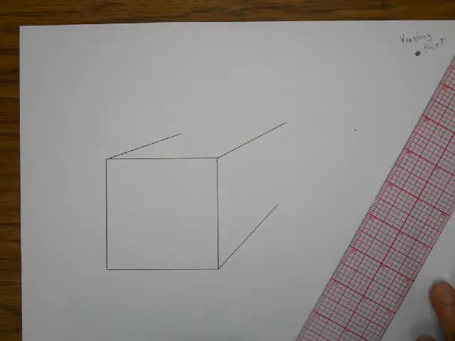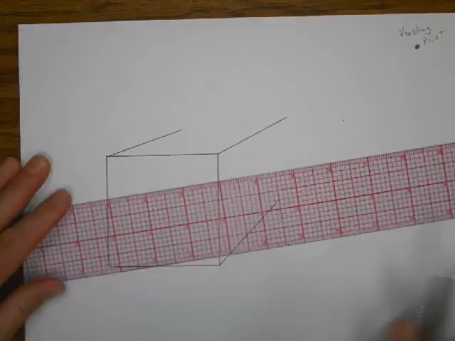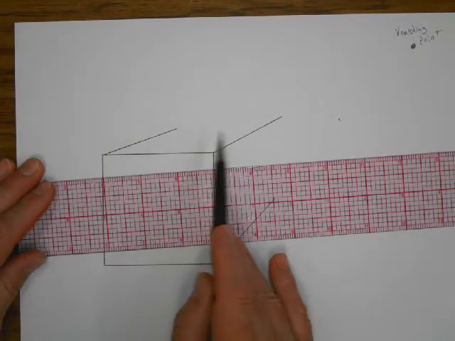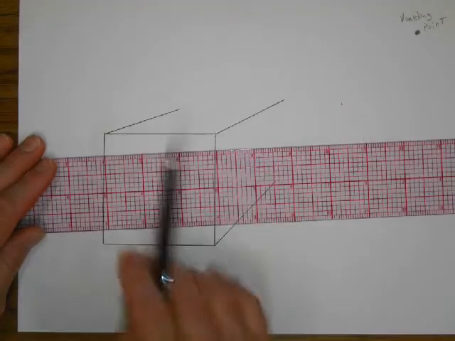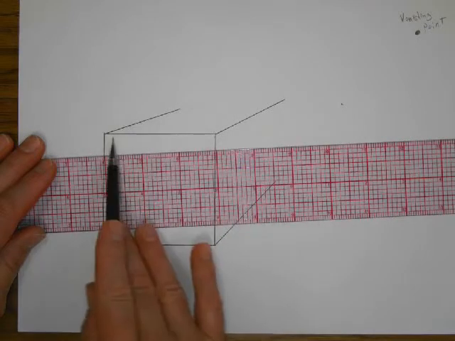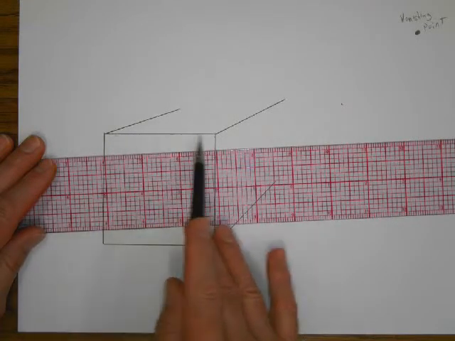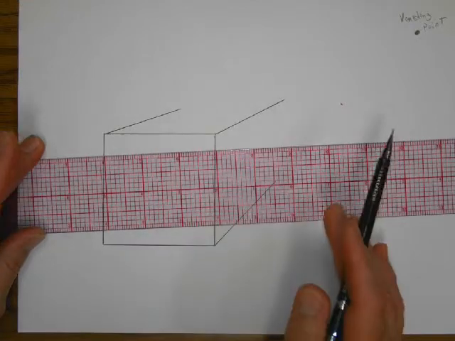So the back side of the cube, I'm going to draw this one over here, right? That back line here is parallel to the front line here. Does everybody understand that? Can you see that that would be the case?